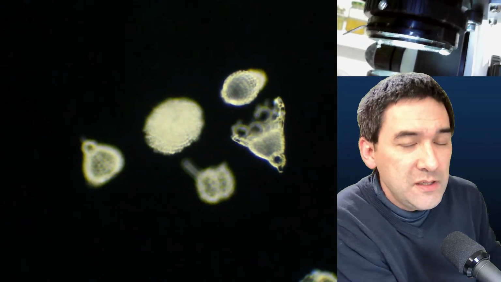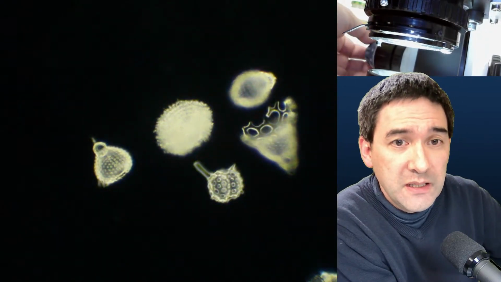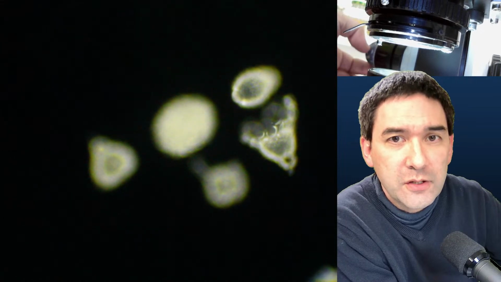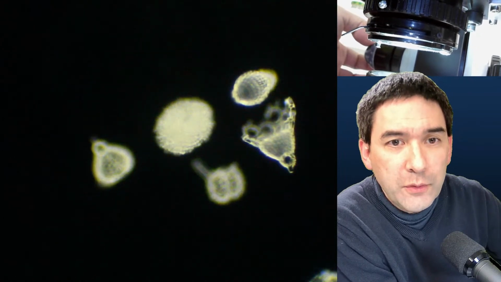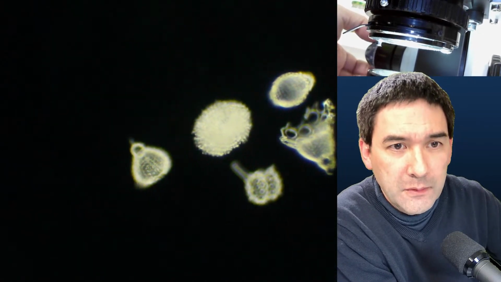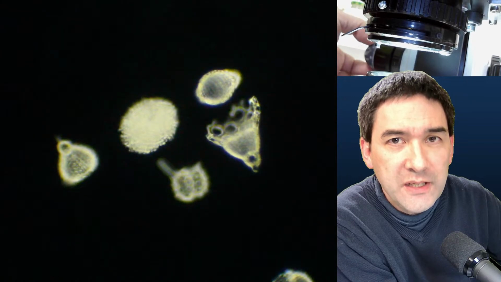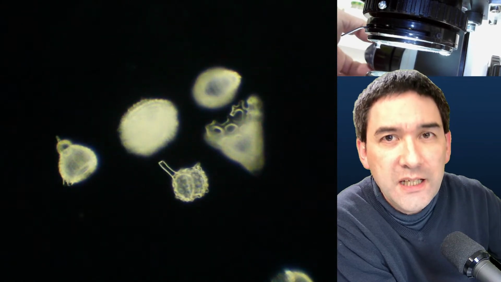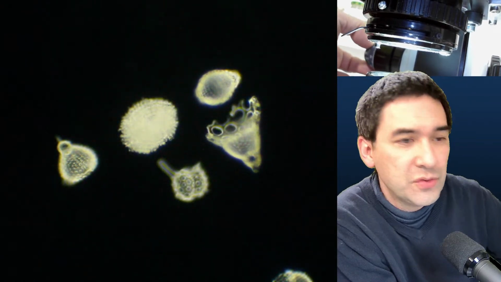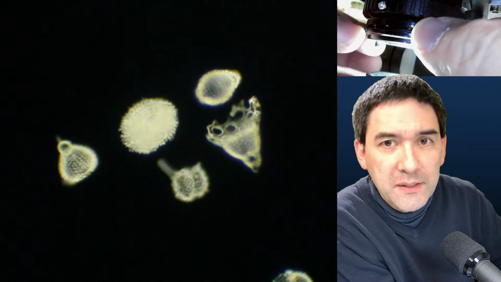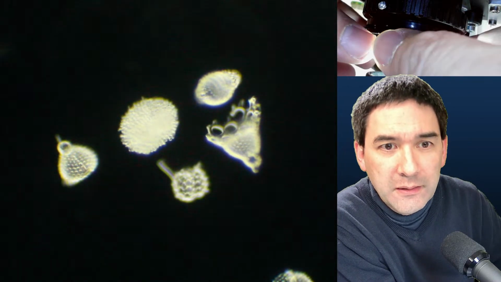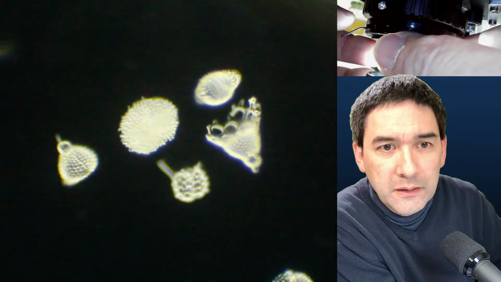So these are forams. These are single cell organisms. These are basically silica shells and they work very well in dark field. The reason is because they have a large difference in refractive index to the surrounding. So look what happens if I now open it up a little bit. I open it up a little bit, I'm rotating it out.